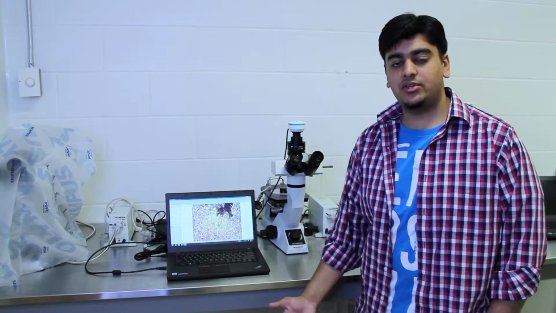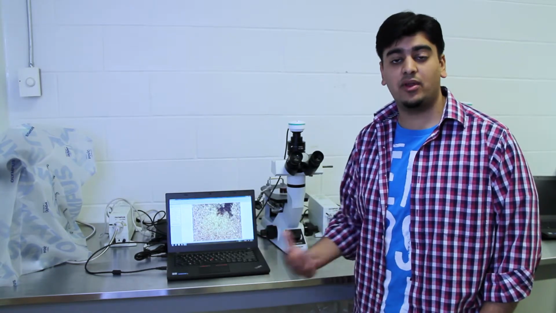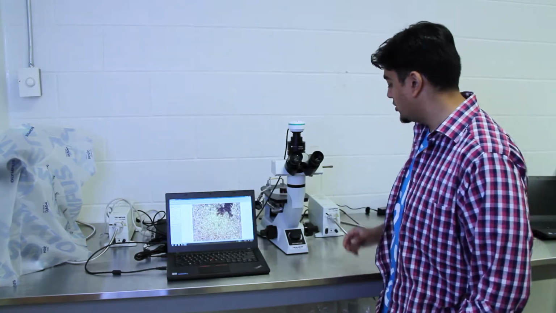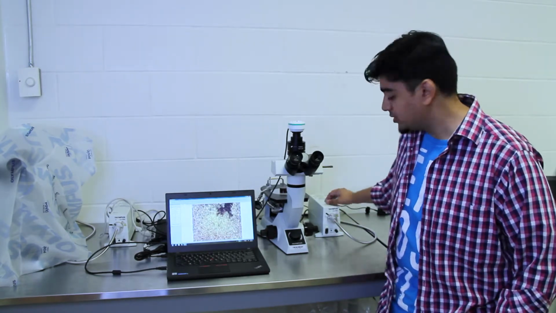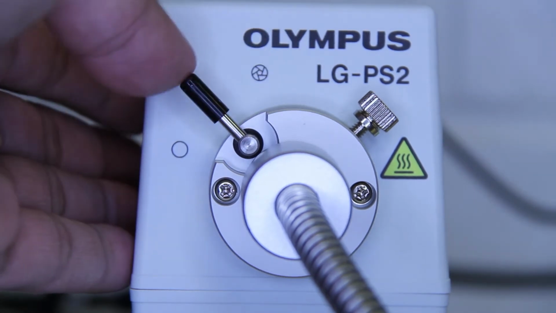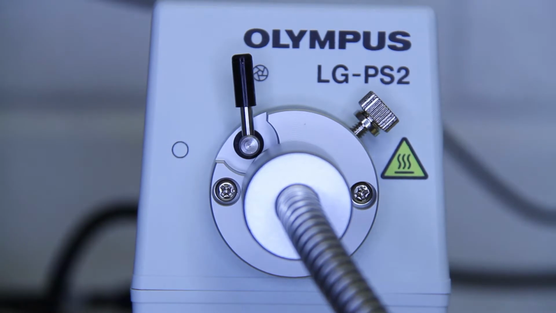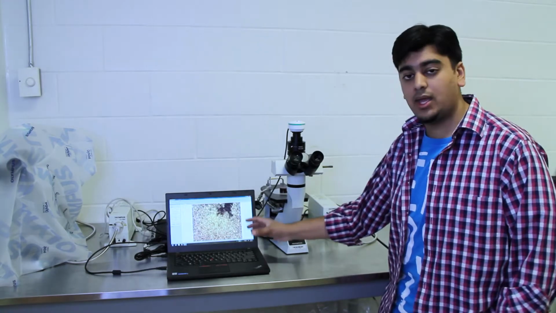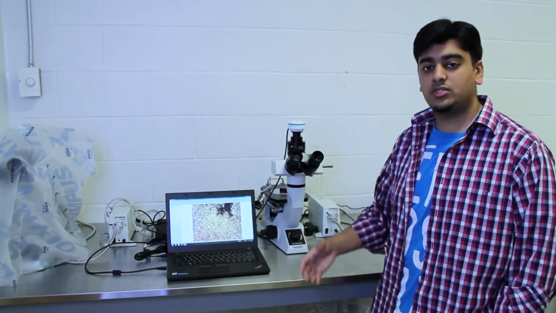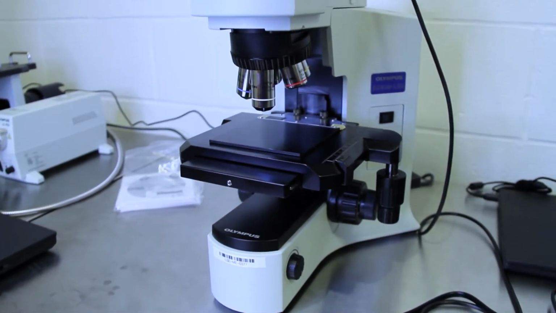So when you're focusing onto your sample, you may notice that your sample or the image that you're seeing is very bright or very dark. So on the external light source, there's a little knob over here that you can turn from right to left to adjust the brightness of the image that we can see through the microscope and through the computer. There's a similar setup on the reflective microscope, but it's just a knob on the base.